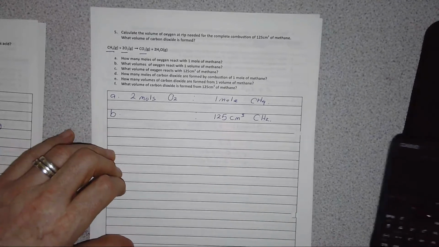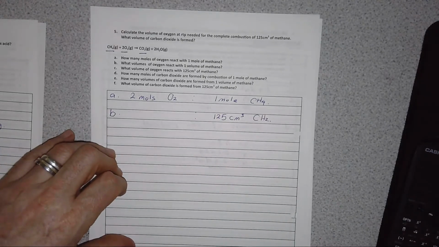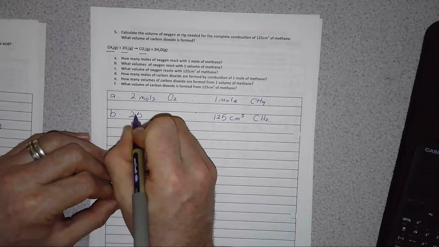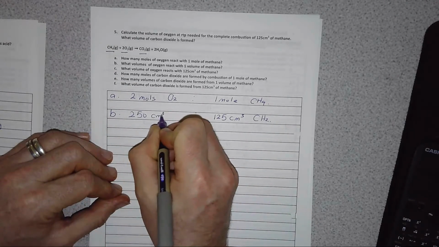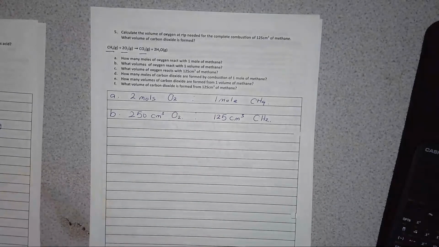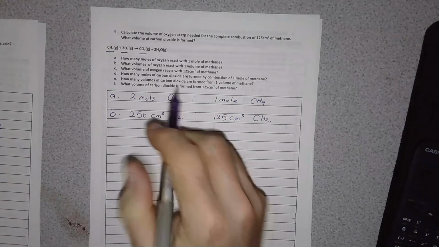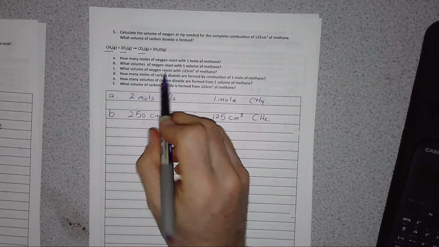So we will get 250 centimeters cubed of oxygen reacting in this context. So that's kind of what we're getting at in part C as well. So that's part C.